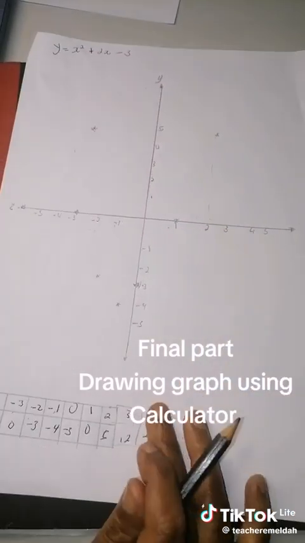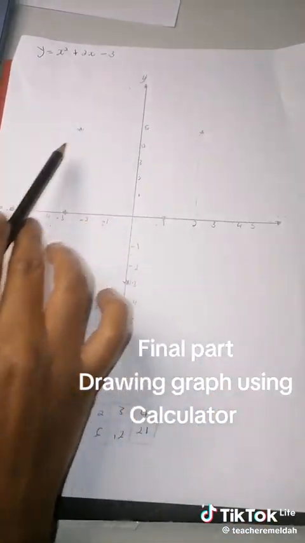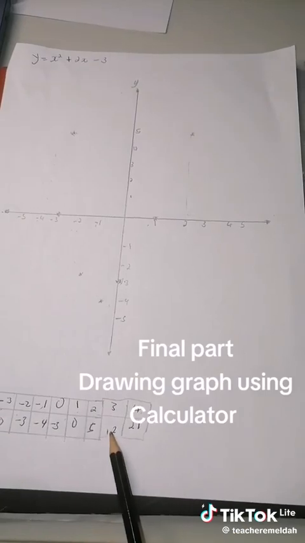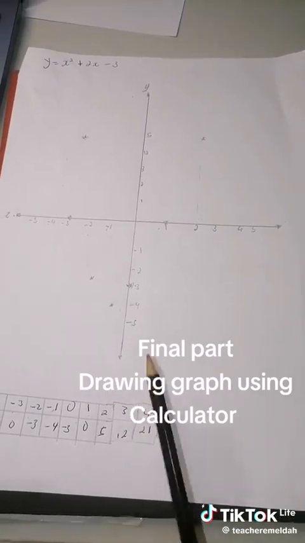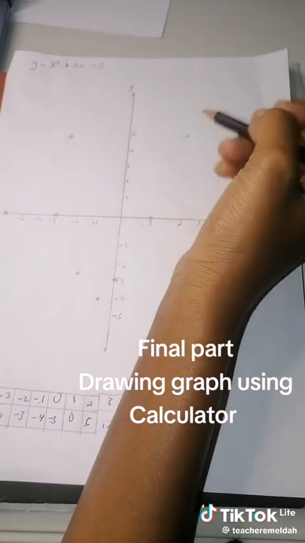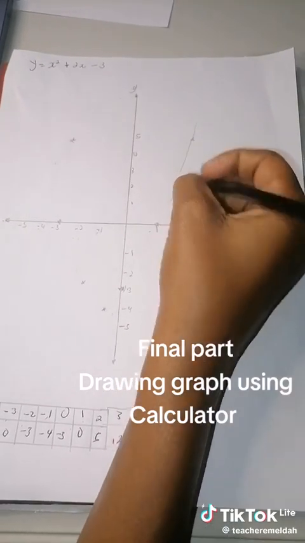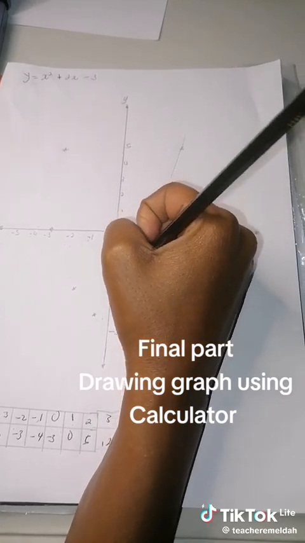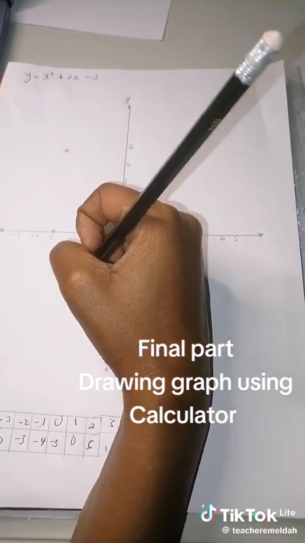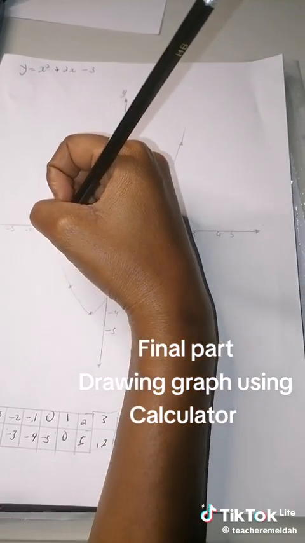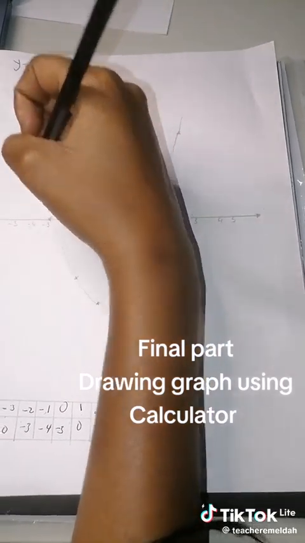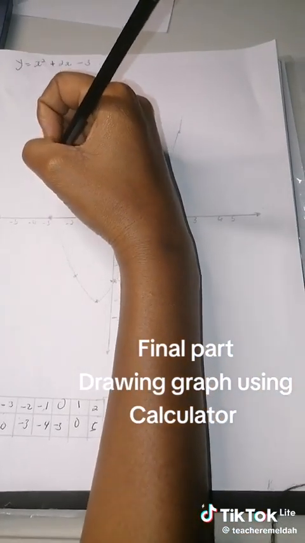You can continue doing more, but my Cartesian plane ends at 5, so I didn't draw the values up to 12 and 21. So I will end here. But basically we have our shape already. Remember, it's a parabola. Your parabola has to be cup shaped. Others call it cup shaped.